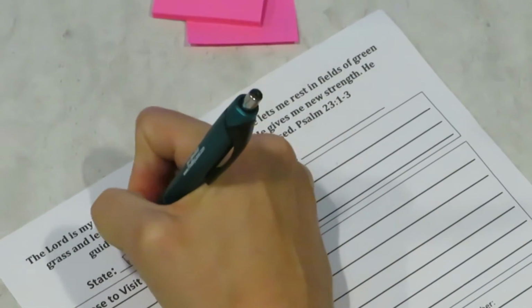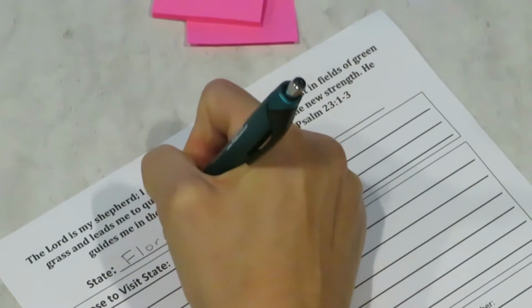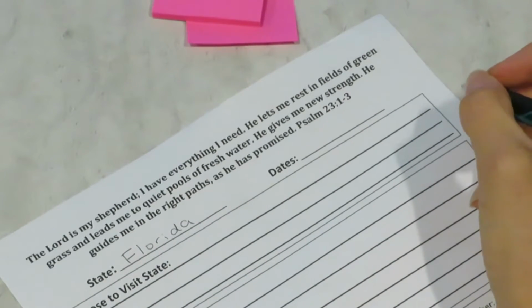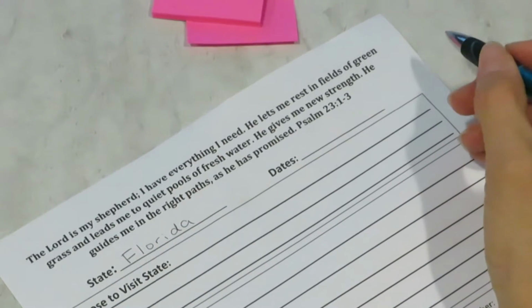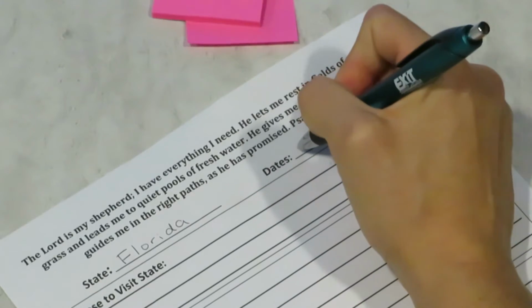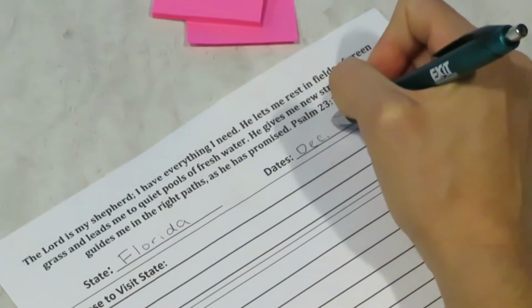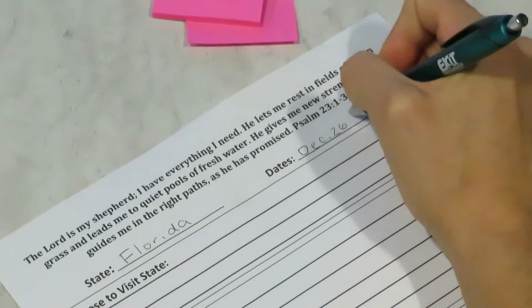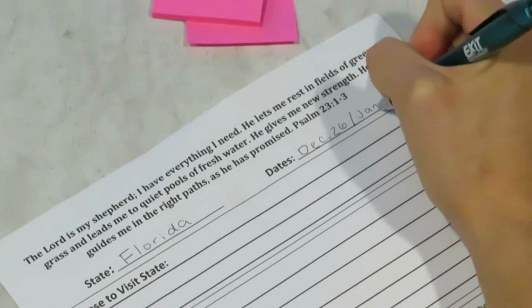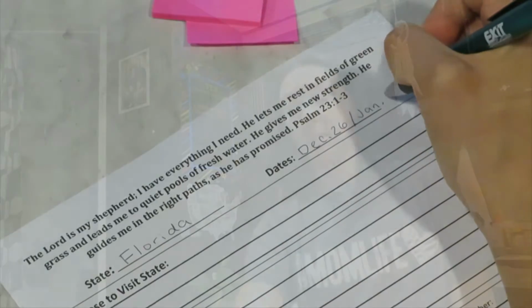So let's get started. The first thing on my list is the state, and the state will be Florida. And the dates that we went were December 26th through January 2nd.